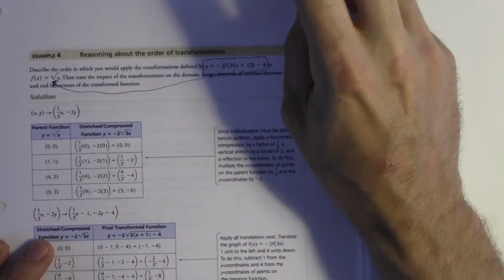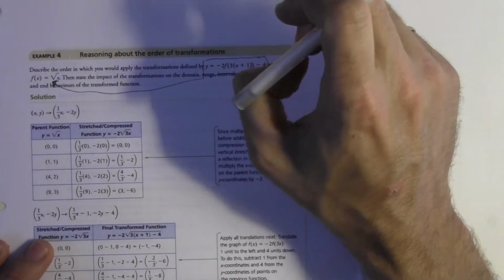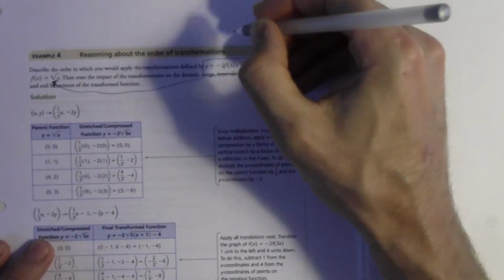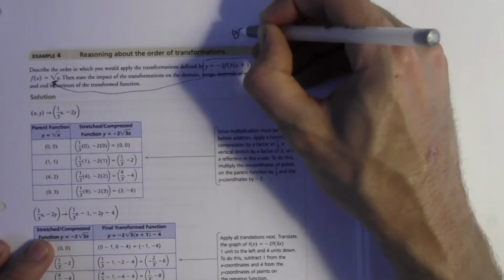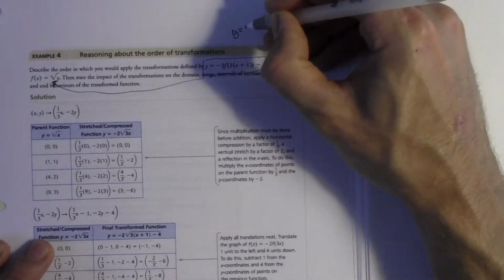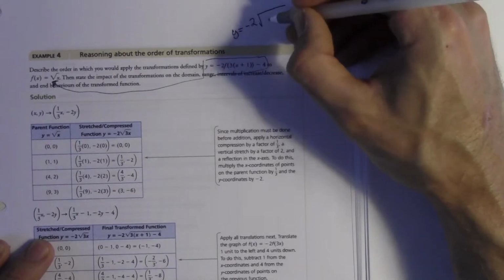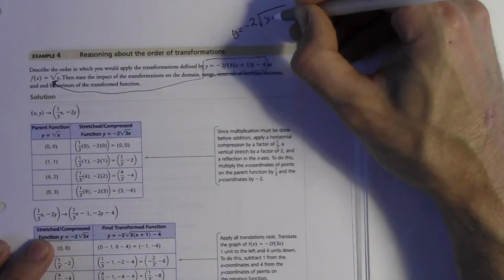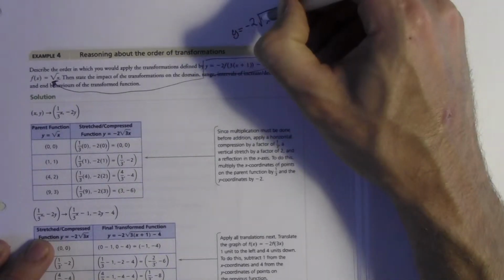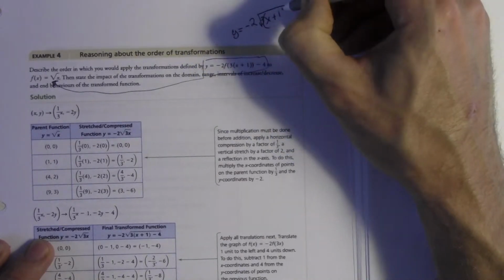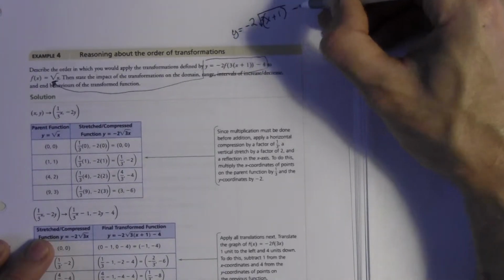Who wants to try? I'm going to write it out. Okay, Joseph. So you're going to put negative 2 in front. Just go from the beginning. y equals negative 2 times the square root of x plus 1, and that's under the square root of 3x plus 1. And then outside of the square root, it's going to be minus 4.